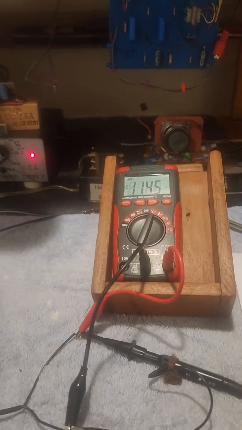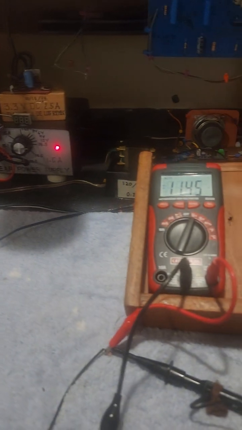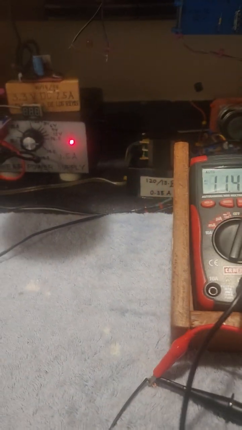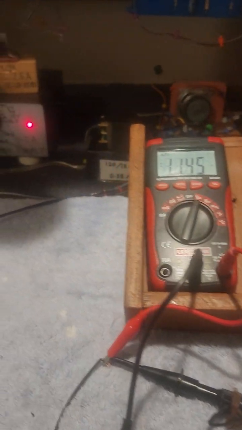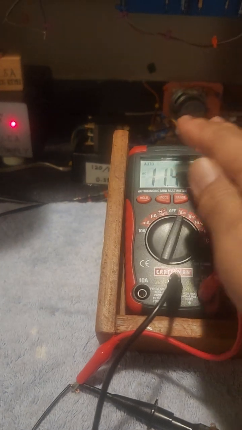What I will be discussing tonight will be how to measure alternating current voltage by using a multitester and by using an oscilloscope.